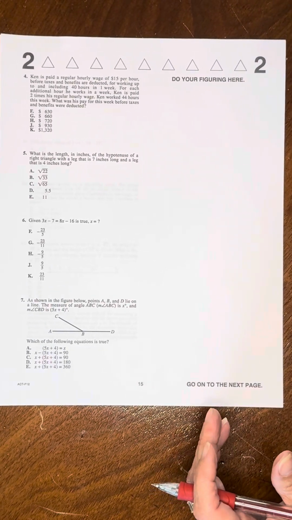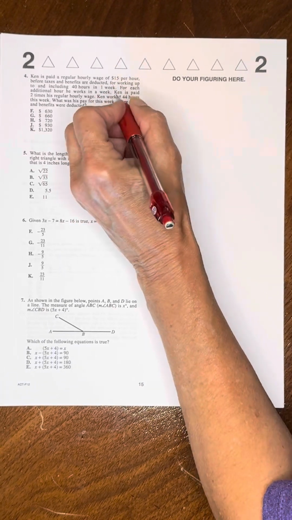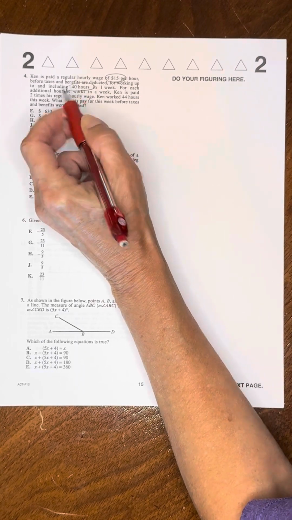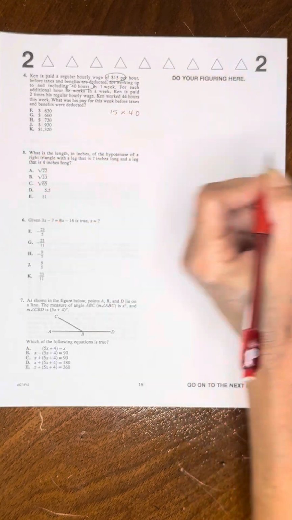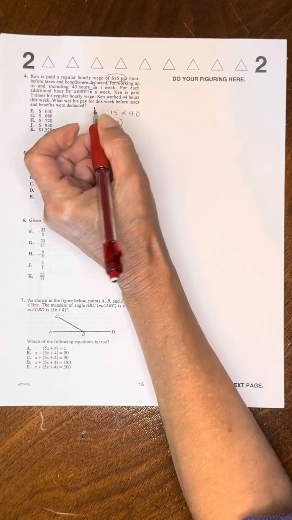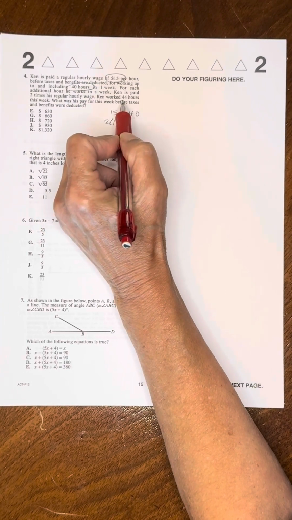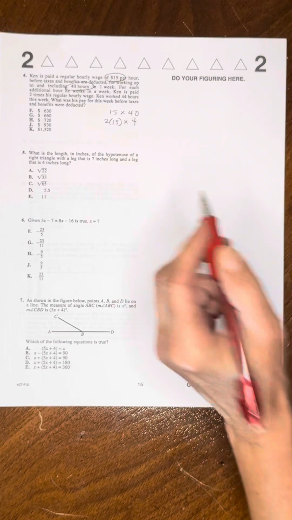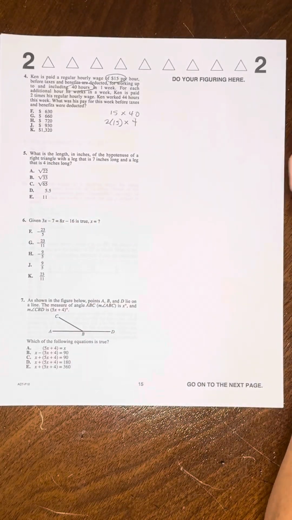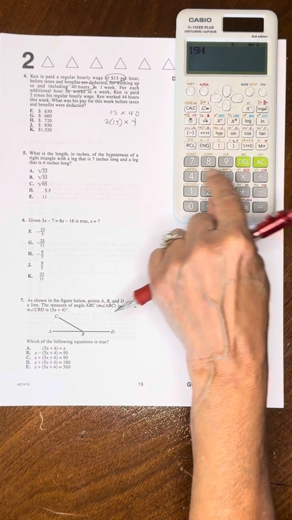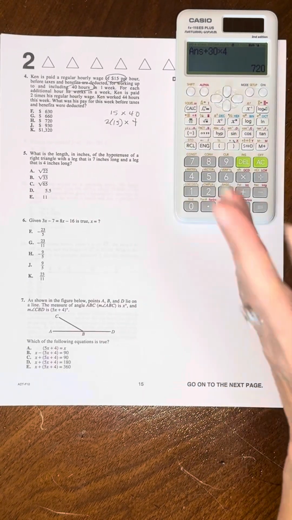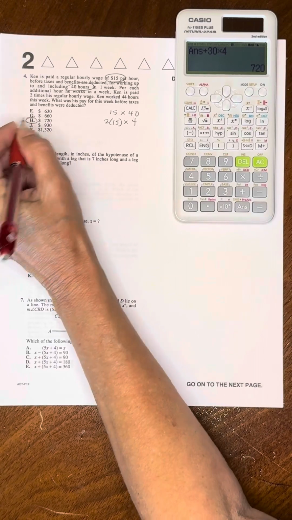Problem 4, lots of words again. Ken is a regular hourly wage at $15 per hour before taxes are deducted, up to and including 40 hours a week. So if he works 40 hours a week, he earns 15 times 40. For each additional hour, he's paid 2 times, so 2 times the $15 for every hour over 40. If he works 44 hours, that means he works 4 hours over the regular paid time. What is his pay before taxes? Well, it's 15 times 40 plus 30 times 4, which your calculator knows order of operations. Sometimes you have to make sure you tell it order of operations with parentheses.